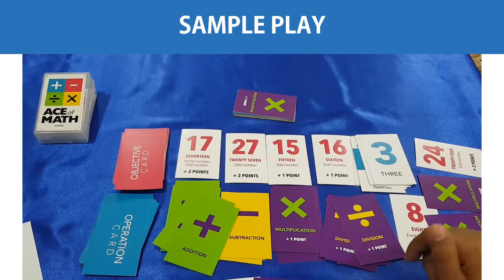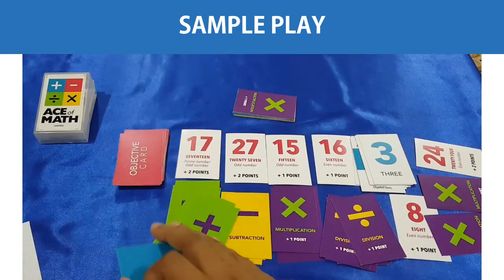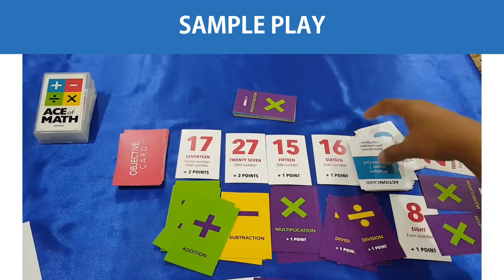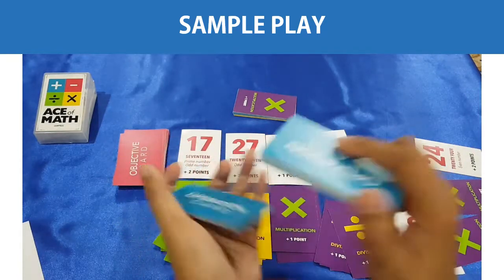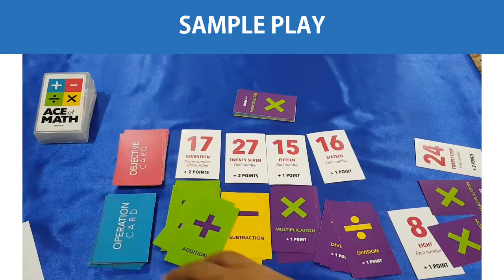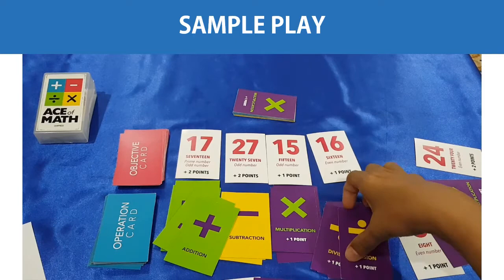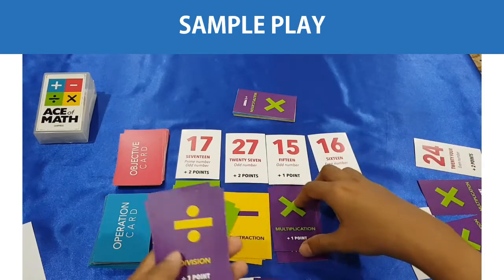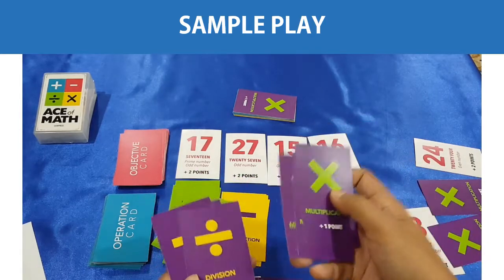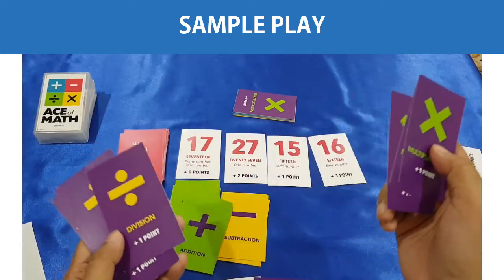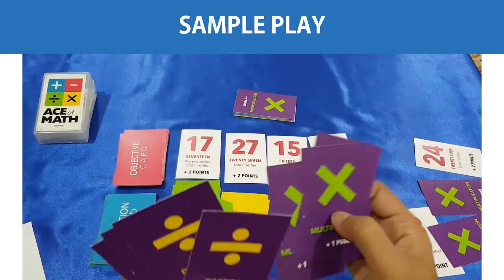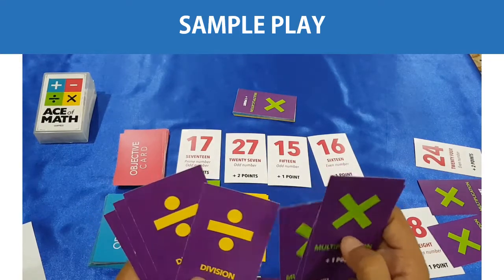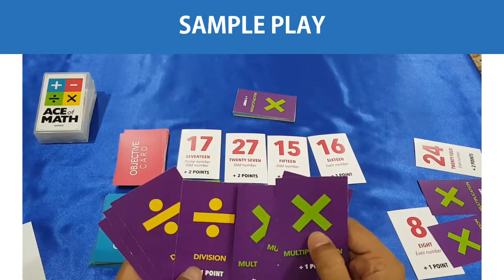Whenever during play the operation deck is exhausted in any round, shuffle back the discard pile to form a new operation deck. Players need to bear in mind that the multiplication and division cards are limited in this game, and they will be claimed as the players use these cards to solve the objective. So players need to race to collect these cards in order to get more points to win the game, of course.